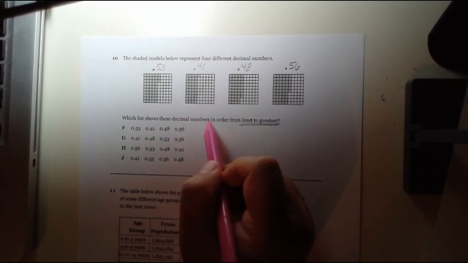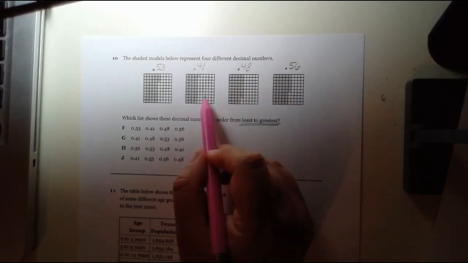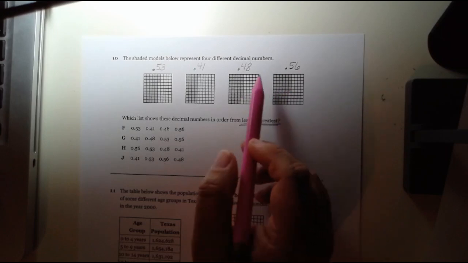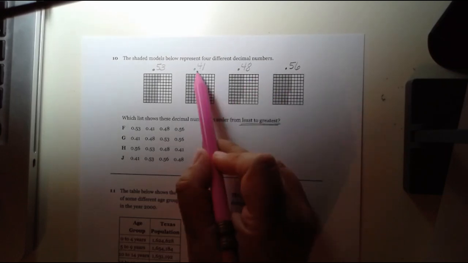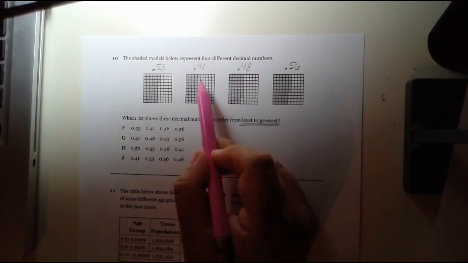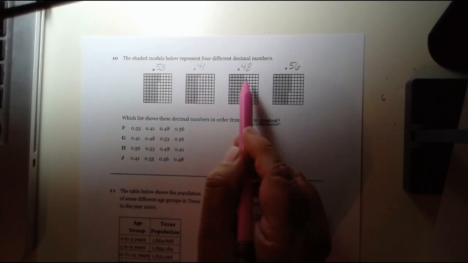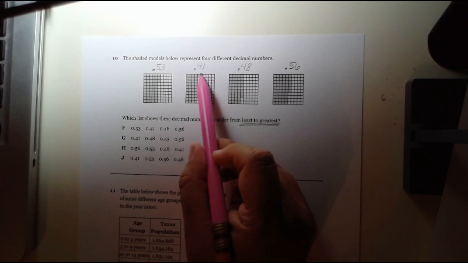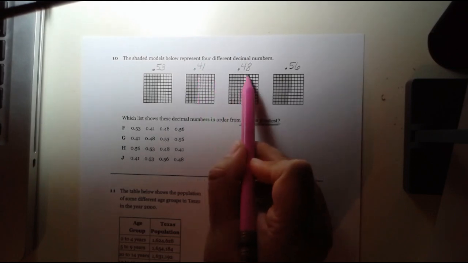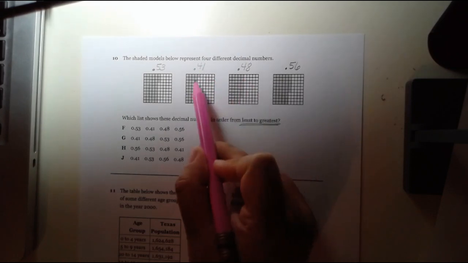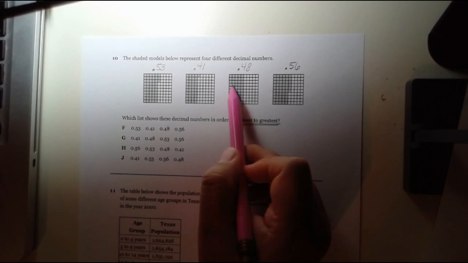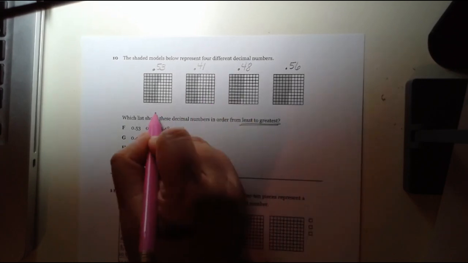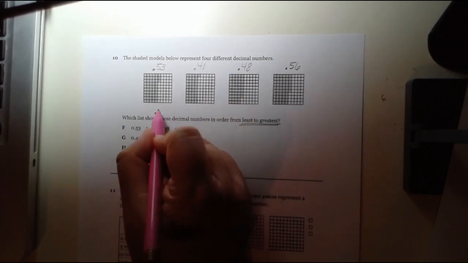So if I'm looking here, which one has the least, I would say it's a toss up between these two, because they both have 4/10. But this one only has 1/100, and this one has 8/100. And if I think about it like money, 41 cents and 48 cents. Well, 41 cents is less than 48 cents. So I think 41/100 has to go first in my least to greatest.